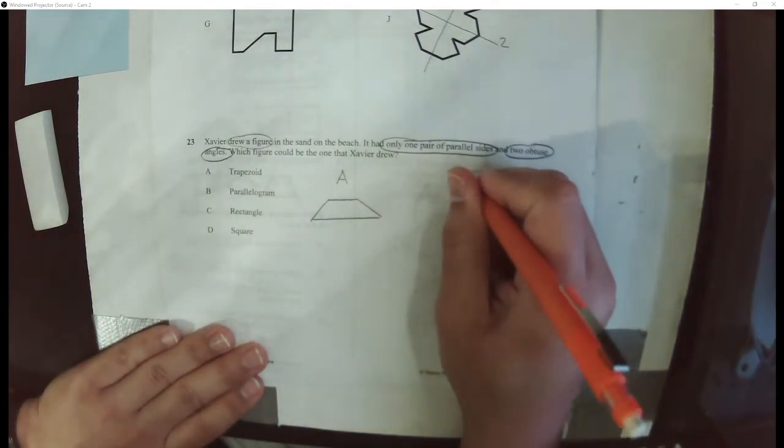So that's what my trapezoid looks like. B says that maybe what he's drawing is a parallelogram. Okay, so I'm going to draw a parallelogram.